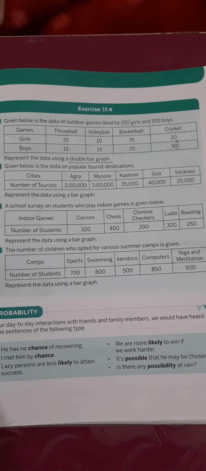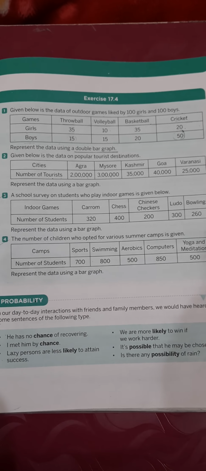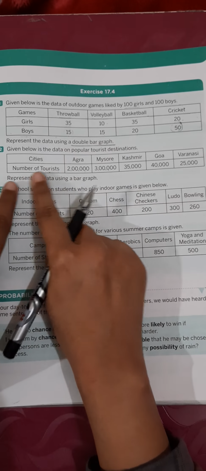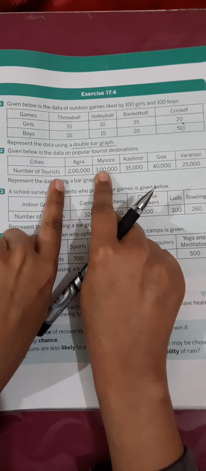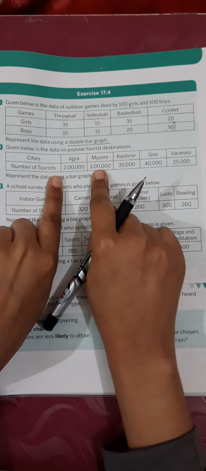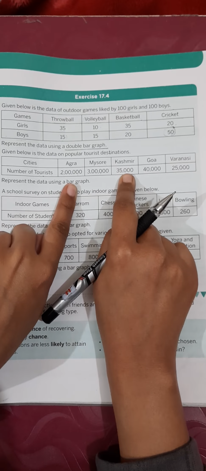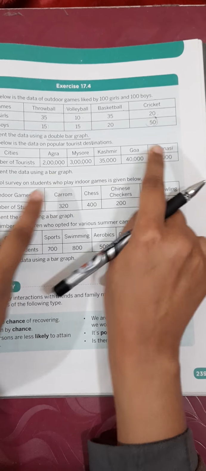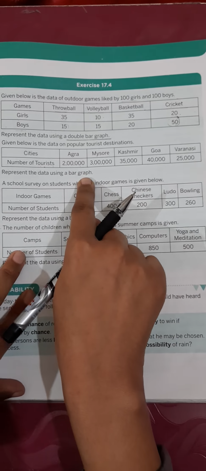Now let's do question number 2. Given below is the data on popular tourist destinations. In this, the data has been given to you in which the number of tourists are given. Like, 2 lakh tourists went to the city Agra. 3 lakh went to Mysore. 35,000 Kashmir. 40,000 Goa. And 25,000 went to Varanasi. You have to represent this data on the bar graph.